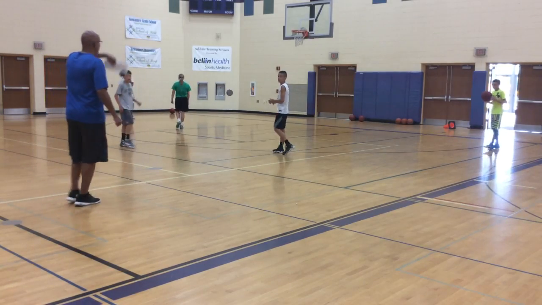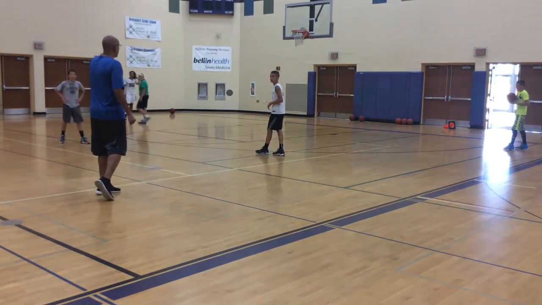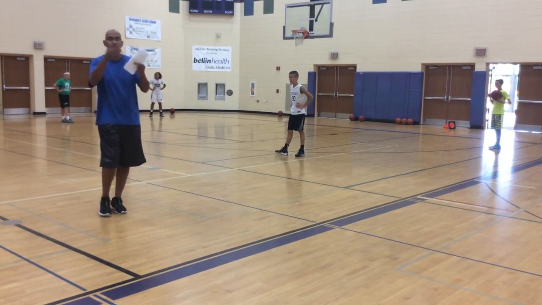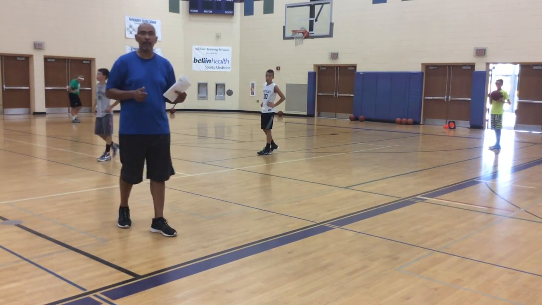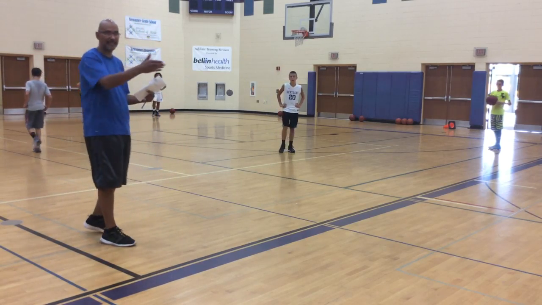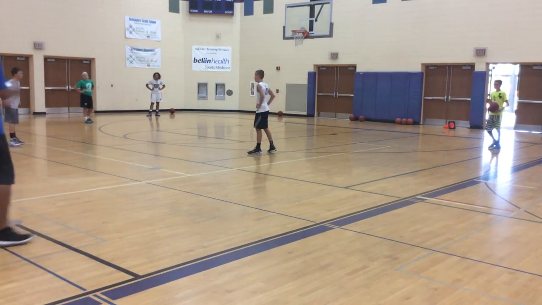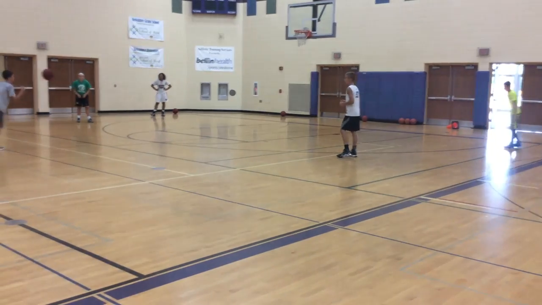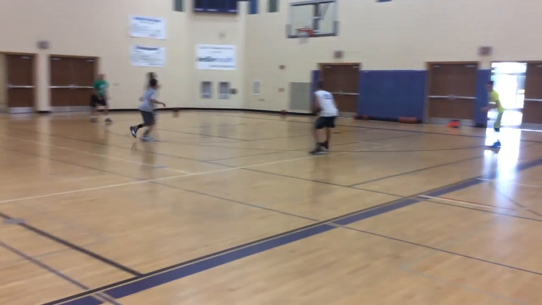You keep rolling down. Okay, as soon as I set the screen, you are going to pop back to where you set the screen. So if he sets a screen on the wing and the guy curls off, boom, he's got to go back and pop back to that spot because we need that spot taken. Okay, try to get it. Not back, not back. Good.